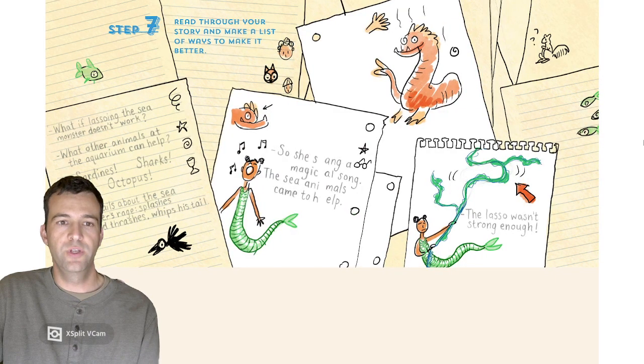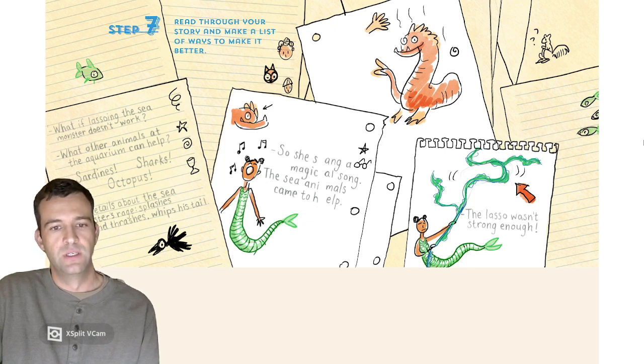Step 7. Read through your story and make a list of ways to make it better. What if lassoing the sea monster doesn't work? What other animals at the aquarium can help? Sardines, sharks, octopus? Add details about the sea monster's rage, splashes and thrashes, whips his tail. So she sang a magical song. The sea animals came to help. The lasso wasn't strong enough.